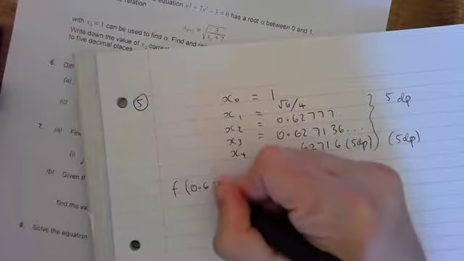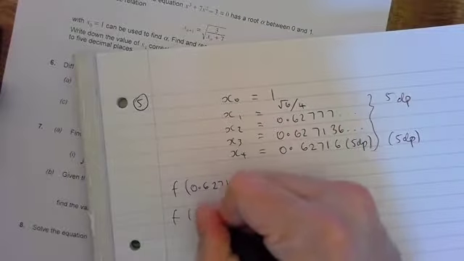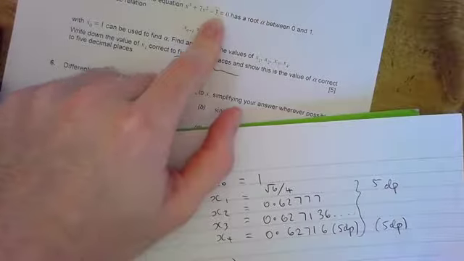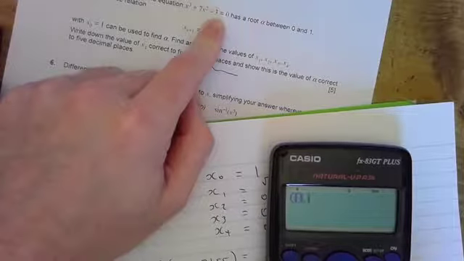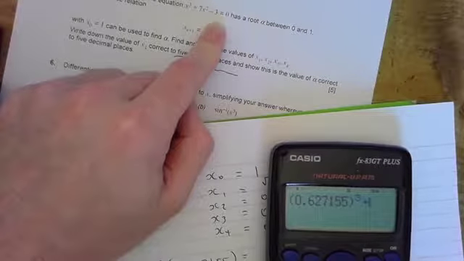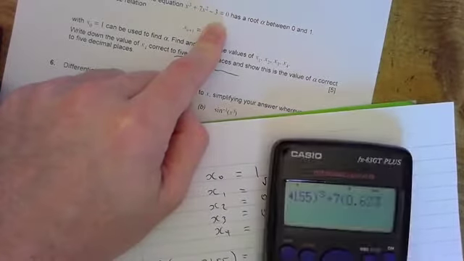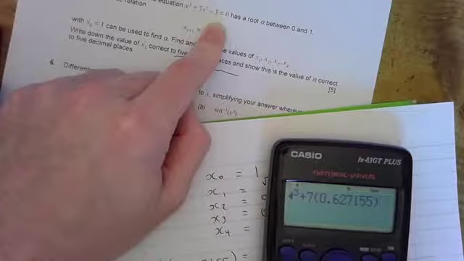So f of 0.627155 equals, and f of 0.627165 equals. Now that goes into the original formula, so this one here. So I'm going to do x cubed, so 0.627155 cubed, plus 7 lots of 0.627155 squared, take away 3.